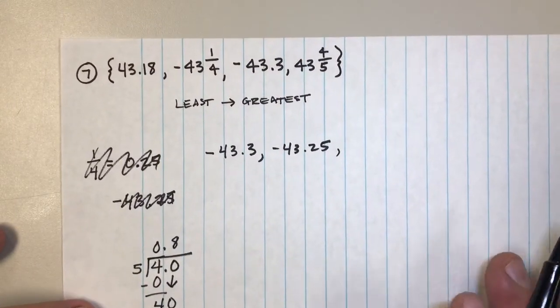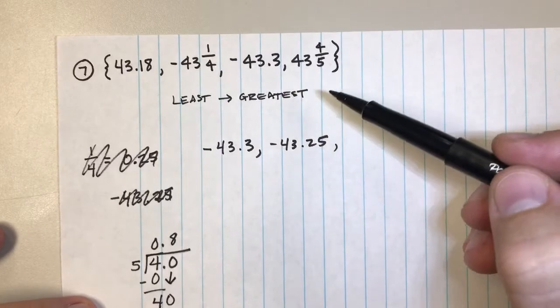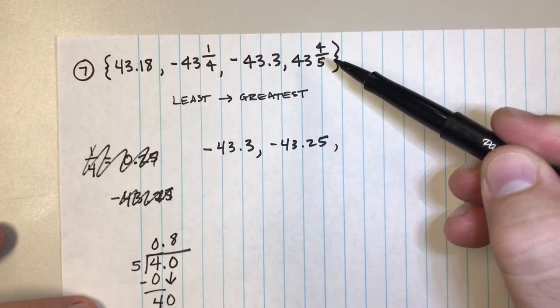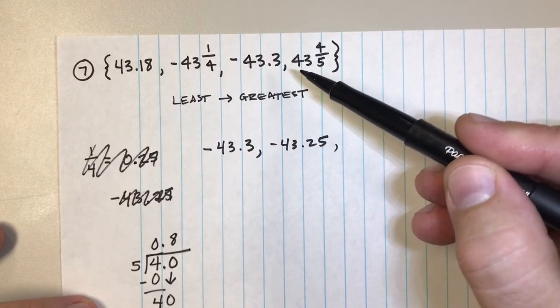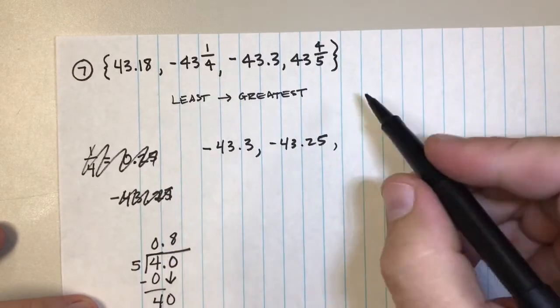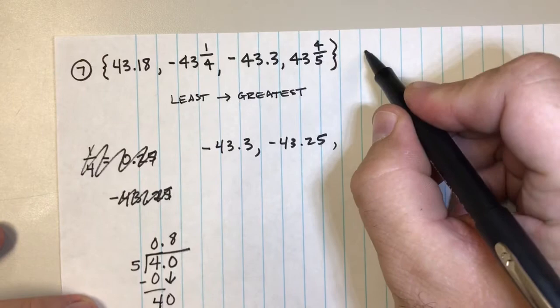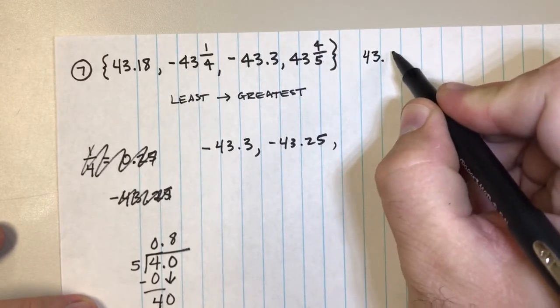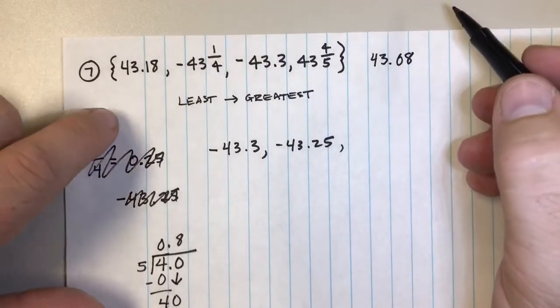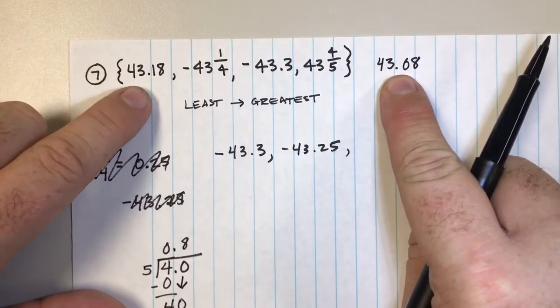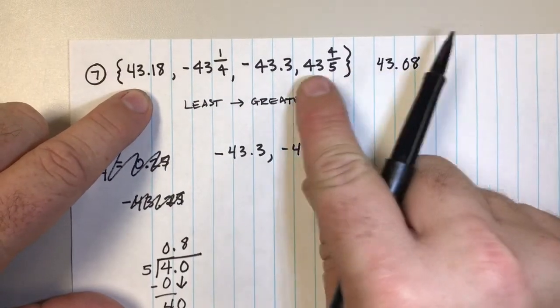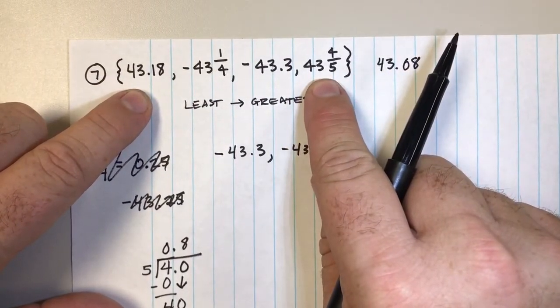So 0.8 is the decimal that goes with 4/5, but again, we have this whole number in front of it, so it's not just 0.8 we need, it is actually 43.8. And now we can compare this a lot easier with this than we could when it was a mixed number just a minute ago.